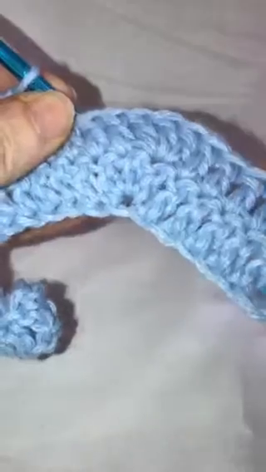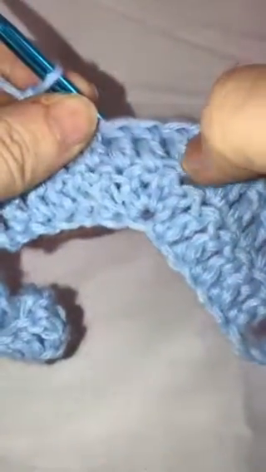And then you'll continue with that set. So you'll skip 2 and then you'll do your 5 double crochets, 3 double crochets into the next stitch, followed by 5 double crochets, and you'll do that until you reach the end of your row. And here I'm coming up to the end of row 2.